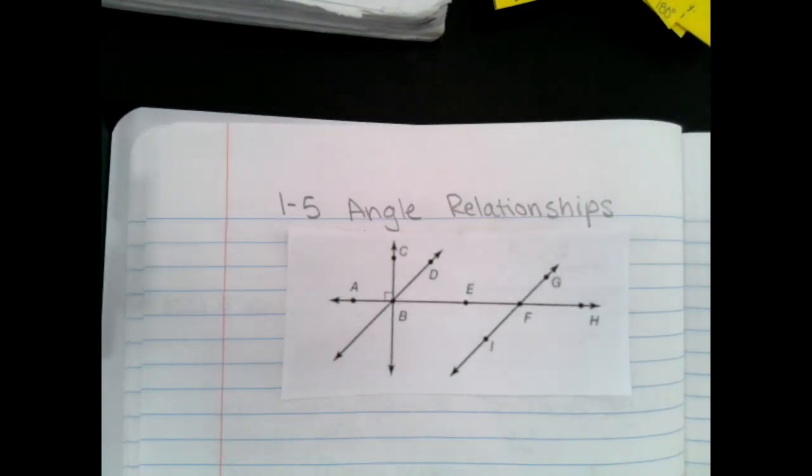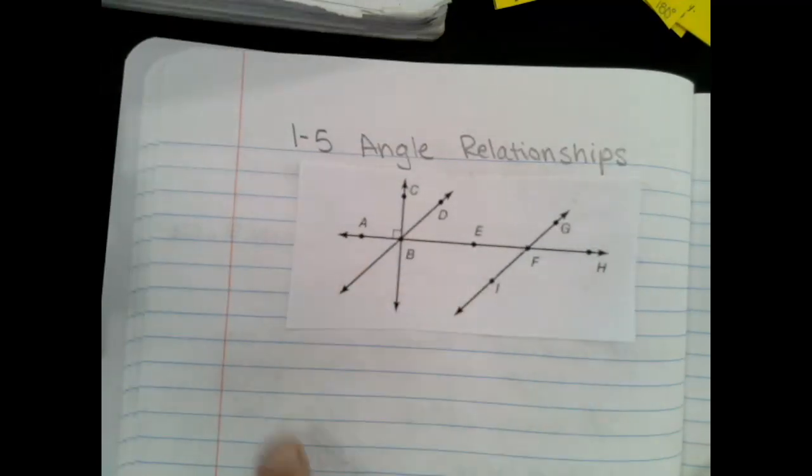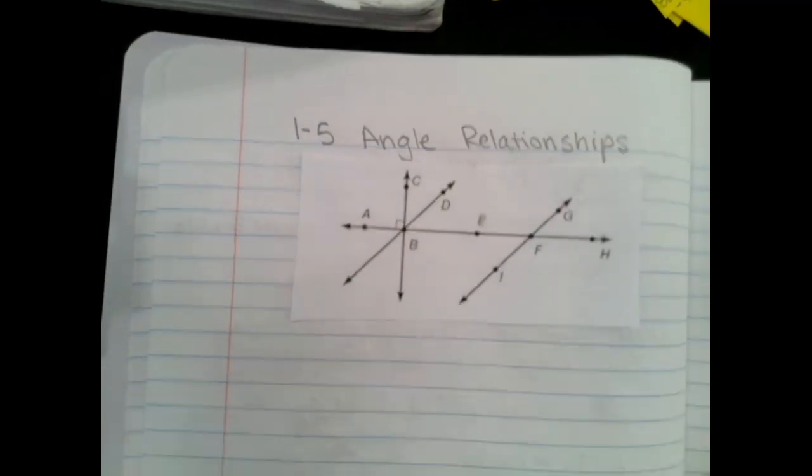Alright, you're going to probably want to take out your colored pencils again. We're going to have lots of colored pencils this time. So make sure those are accessible to everyone, especially if you like to color code, because we're going to be naming these angles down below.